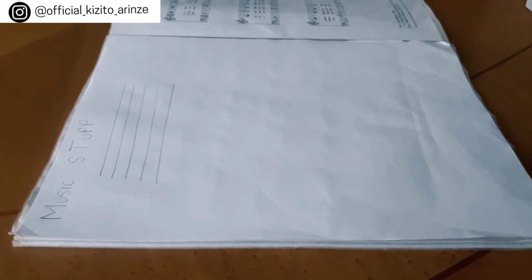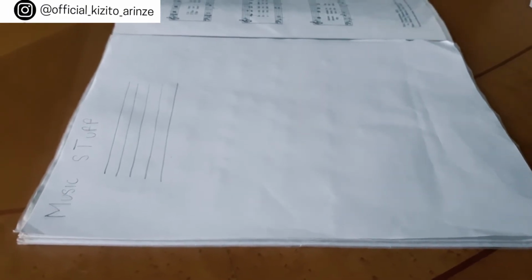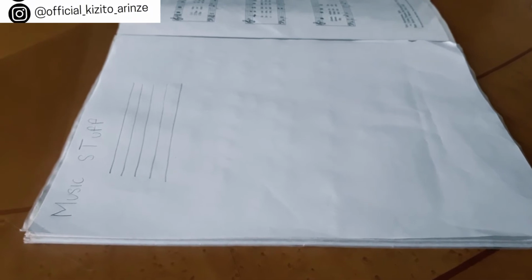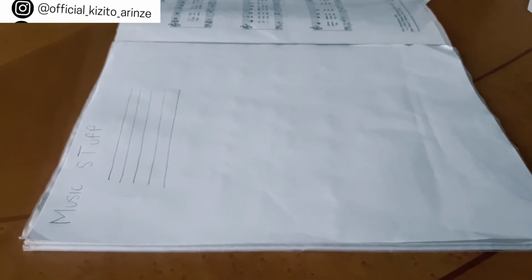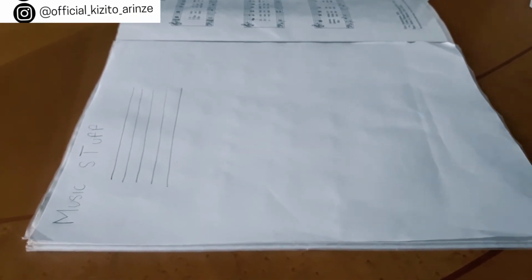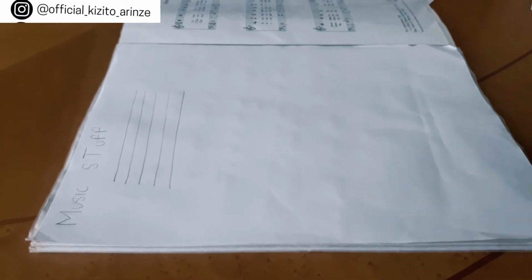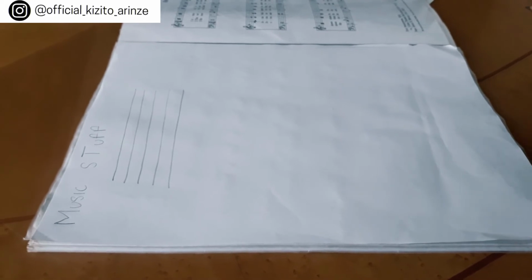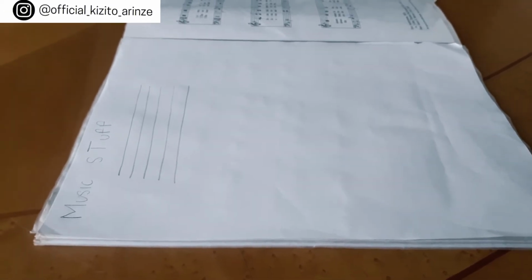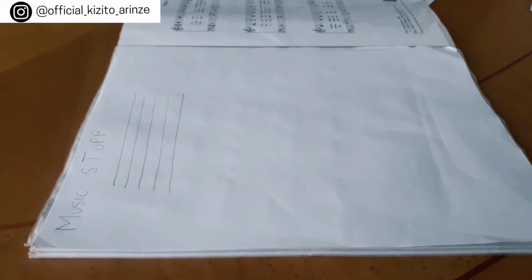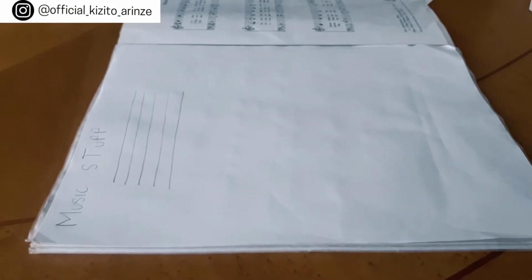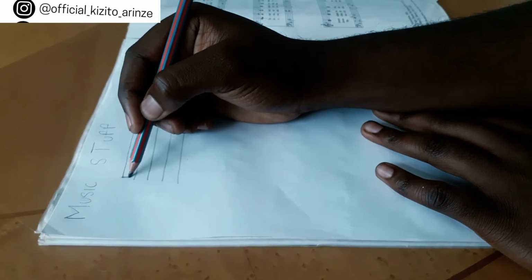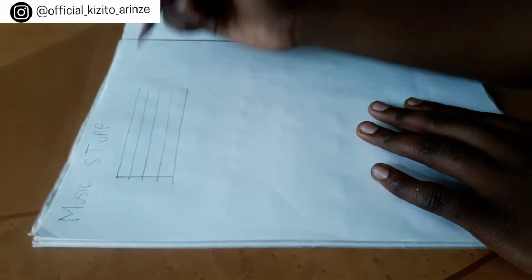Within the 5 lines and 4 spaces, we have bar lines that separate them. Now, what are bar lines? Bar lines are a tool we use to make it easier for us to read the staff. They divide it into sections with a vertical line, as you guessed. So this would be a bar line.